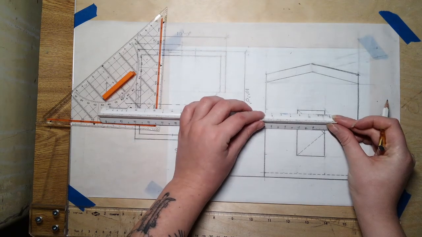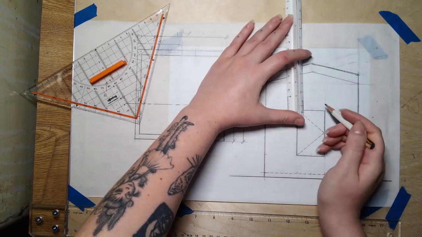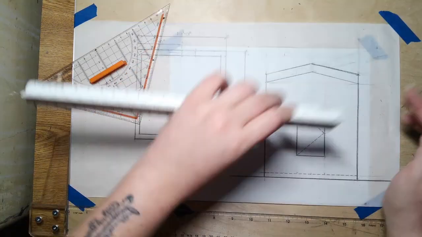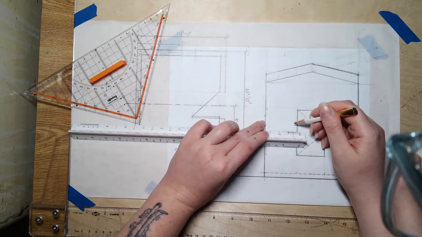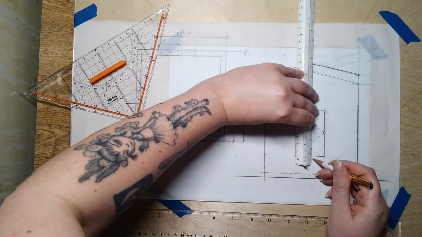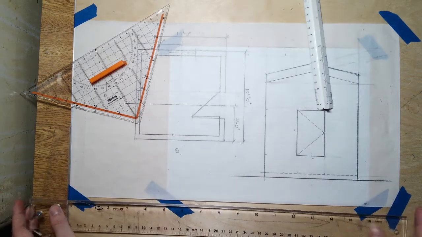Now to add in my trim, I'm just going to go like 3 inches around each side. It doesn't say what the trim is, but I'm just going to make it kind of a typical one.